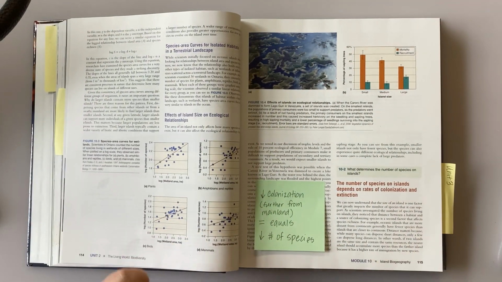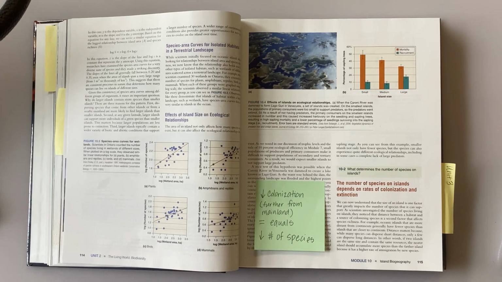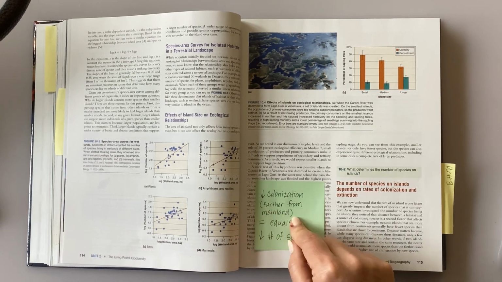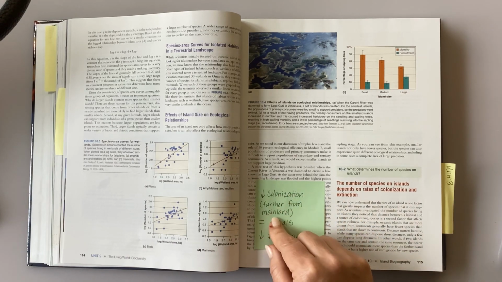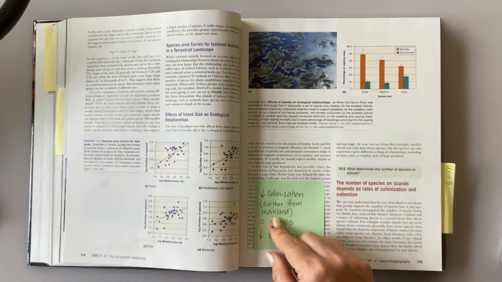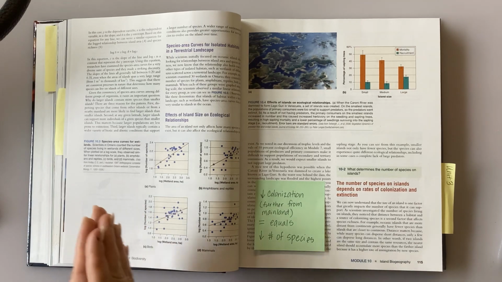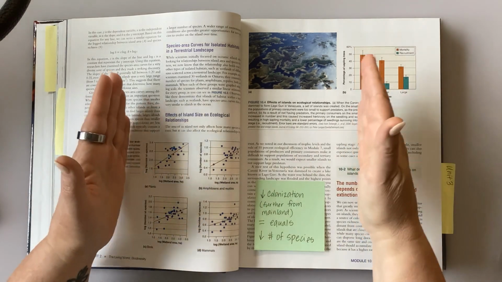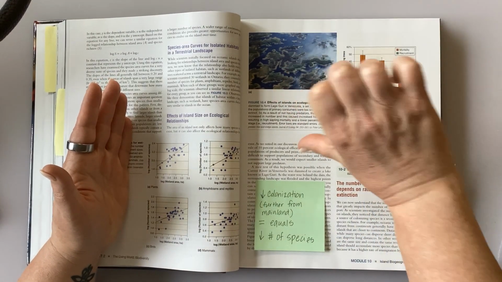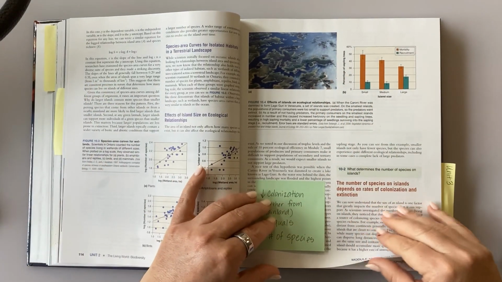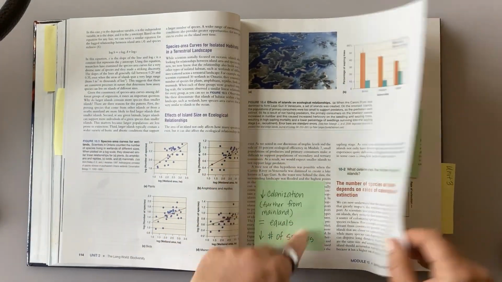All right, and then the second way that it impacts species diversity is that the further away from the mainland that an island is, the fewer species can colonize or immigrate to that island. So this is an indirect relationship. As we move further away from the mainland, there will be fewer species. It's an indirect relationship there. Okay, so make sure that you understand that.